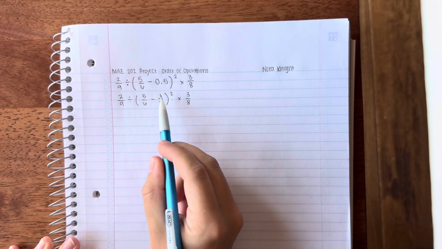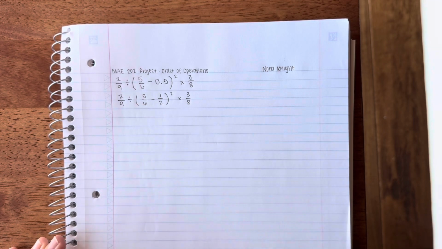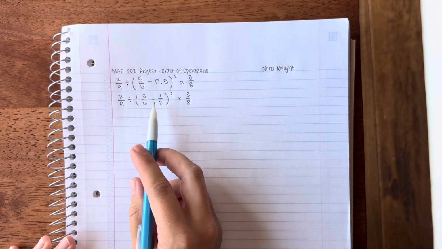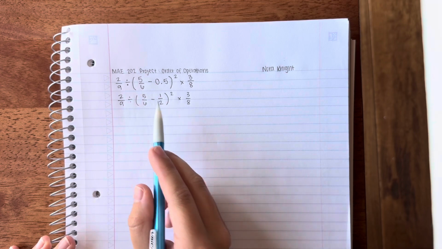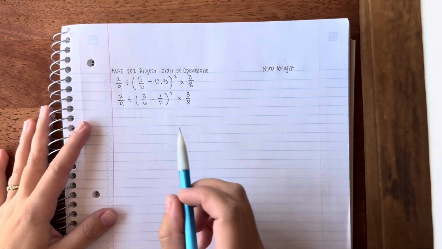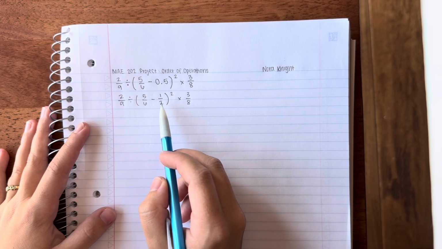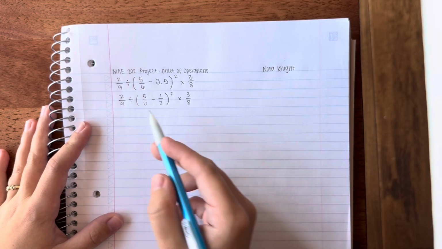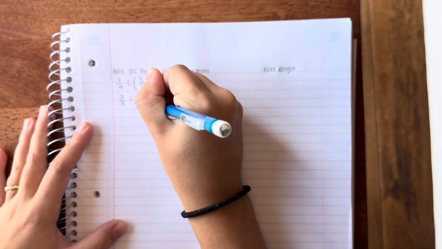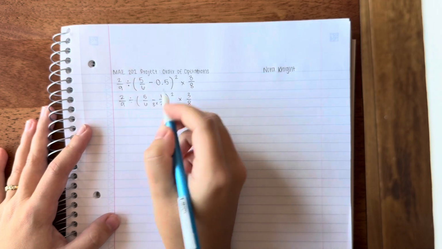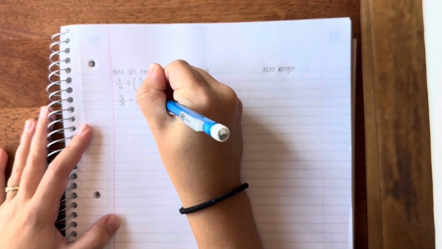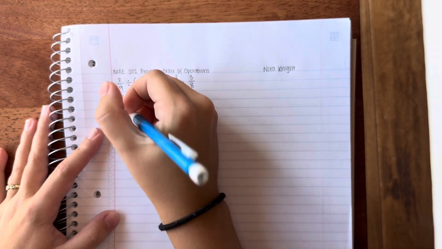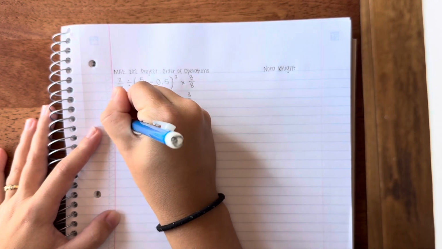parentheses. And so we have parentheses right here, 5/6 minus 1/2. So if we're going to do that, to subtract fractions, they have to have a common denominator. So we can actually change this denominator of 2 to 6 by multiplying by 3. And that means we also have to multiply the numerator by 3. All right, and now let's bring down the rest of our problem.